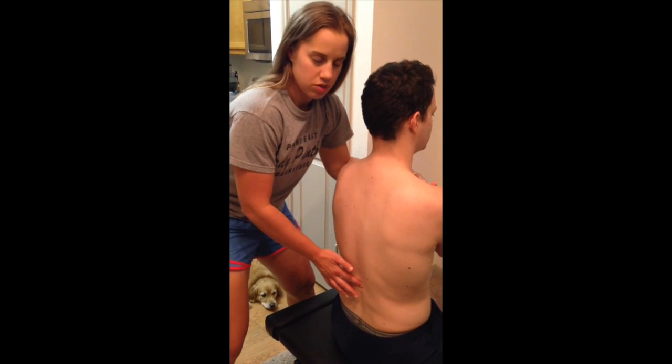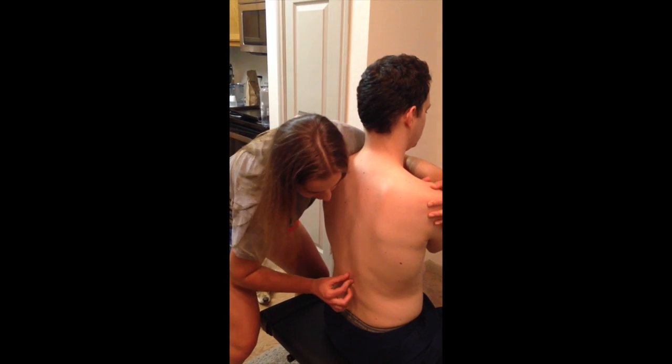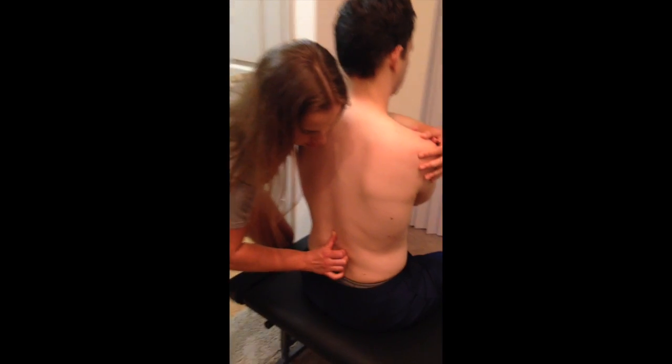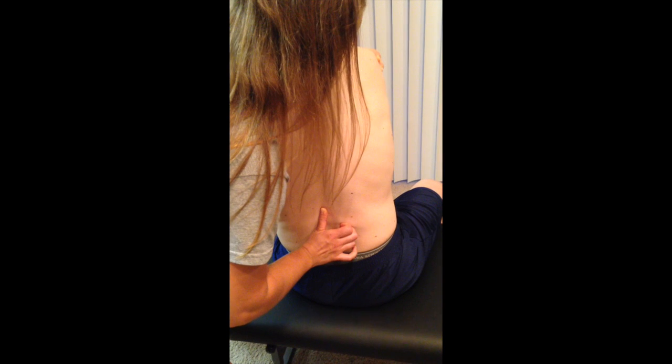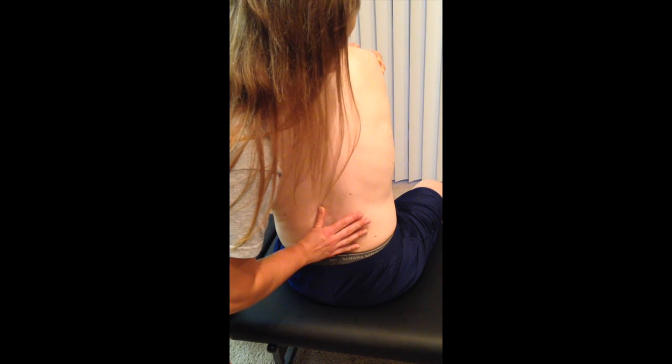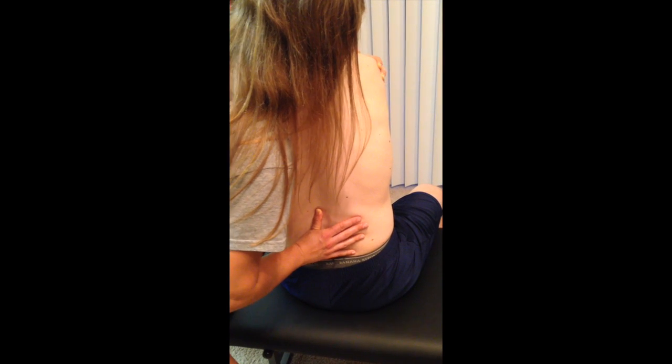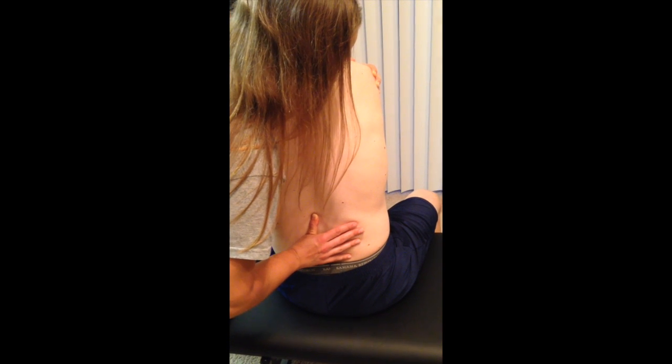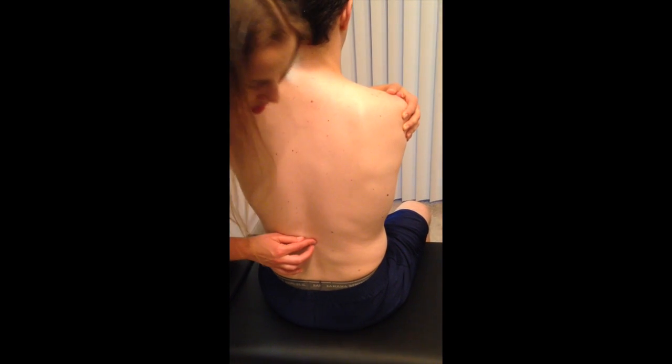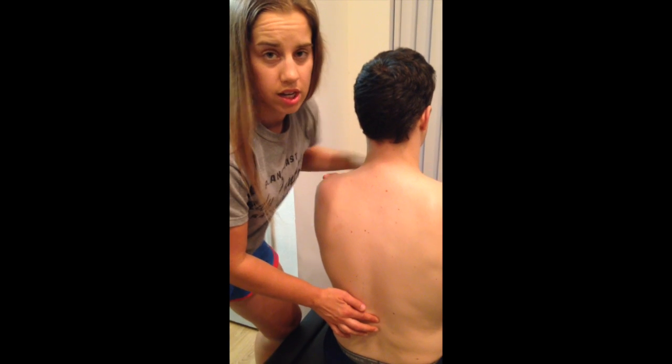Next, I will assess rotation. My contact point will be the lateral aspect of the spinous processes. I'm going to rotate the patient. As I bring the joint to pretension, I'm going to press lateral to medial to assess end play. I feel a lack of resiliency, but I'm going to check the other side to compare.